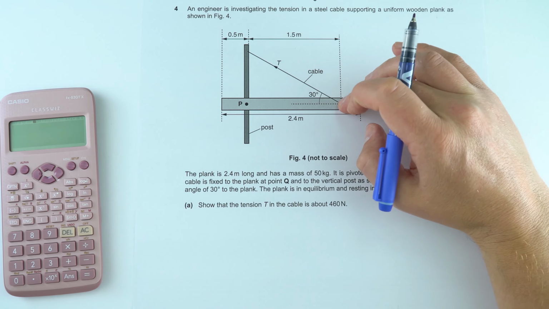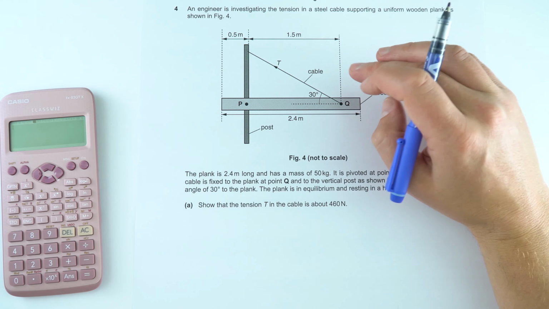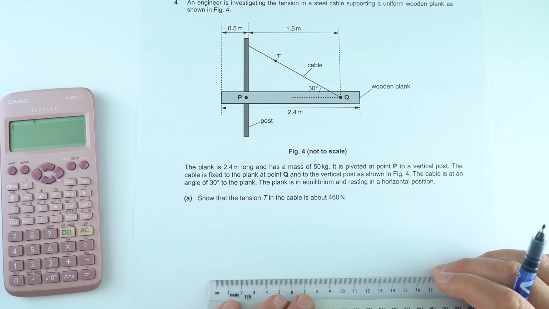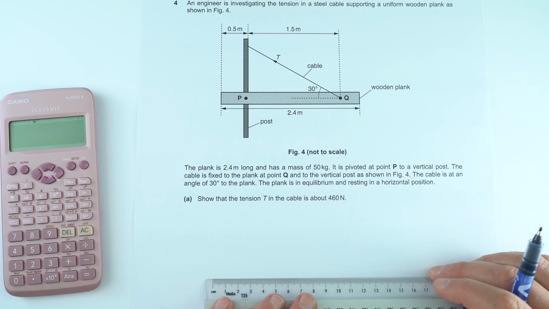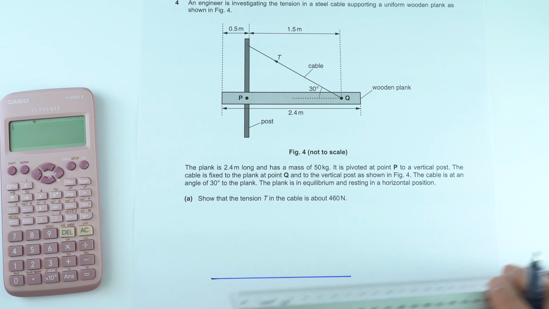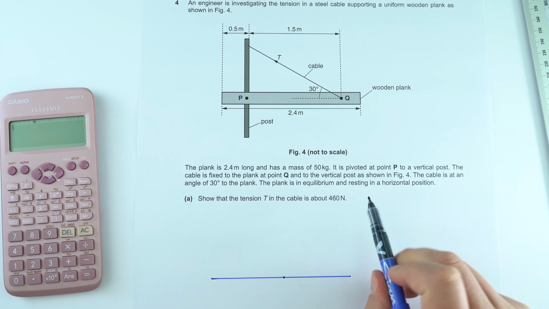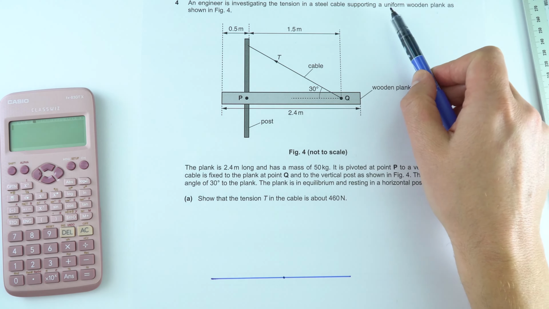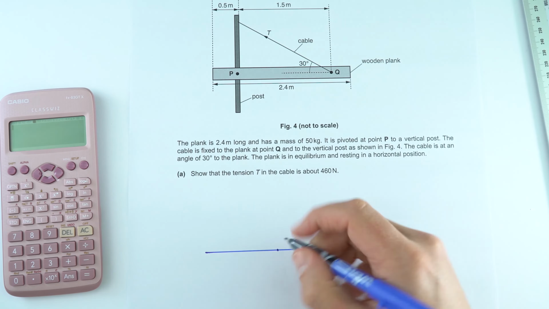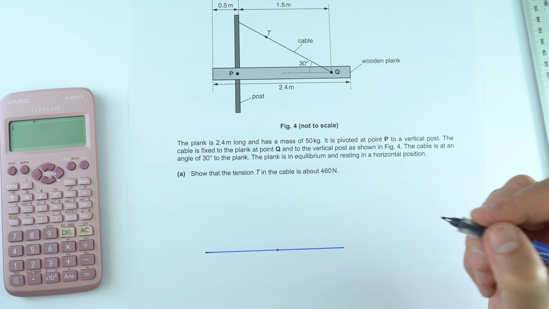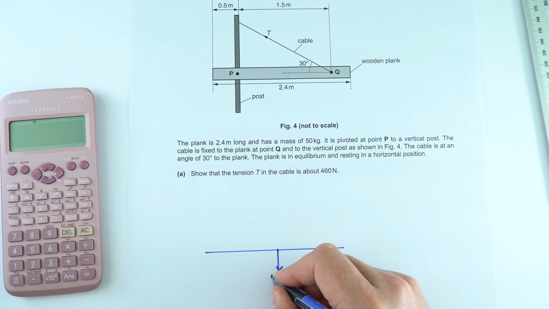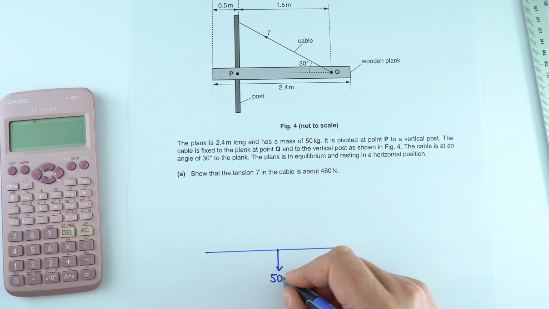Now this thing here is in equilibrium. That means there's no resultant force acting on it, and there's also going to be no resultant moment. Now what I'm going to do underneath this is just draw my own diagram to hopefully make things as simple as possible. So this is going to be my wooden plank, and because it says here that it's a uniform wooden plank, that means we're going to have the centre of mass, or the centre of gravity, in the very midpoint. So at the middle of the plank, what we have is a vertical force downwards, and it says it's got a mass of 50 kilograms.